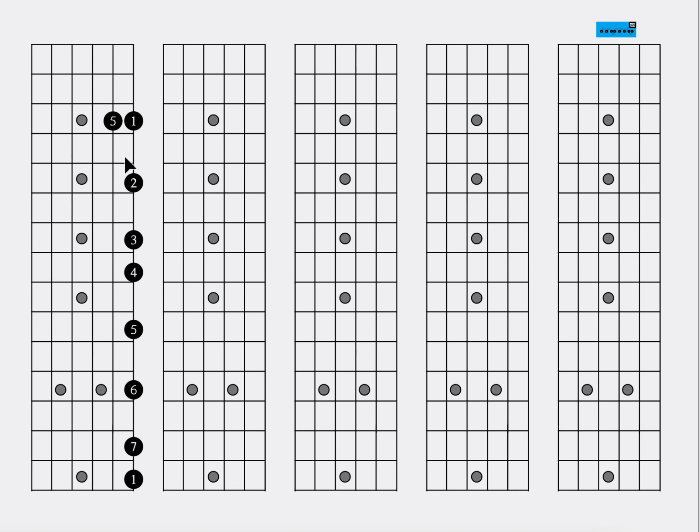So if this is the 5, then we can proceed with building this same pattern right here underneath the 5. And notice in each case, that note's corresponding lower 5th is on the same fret. So there's 1. Then let's take the 2 and the 3.